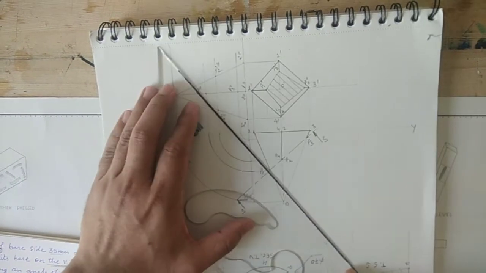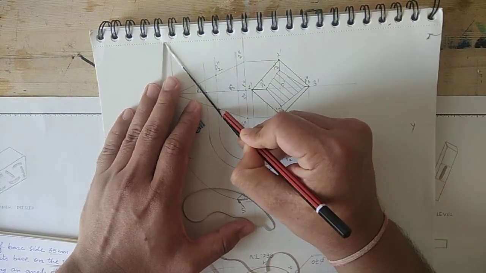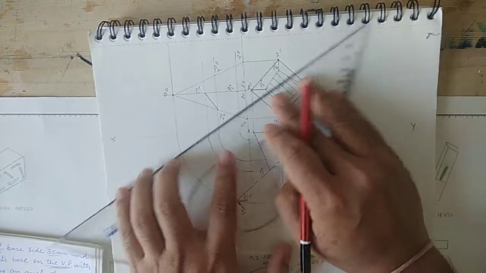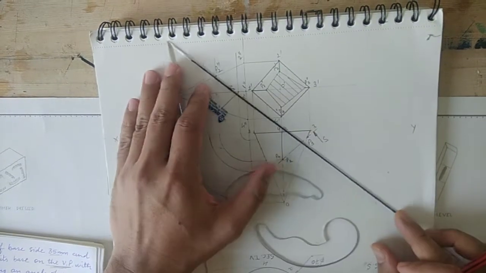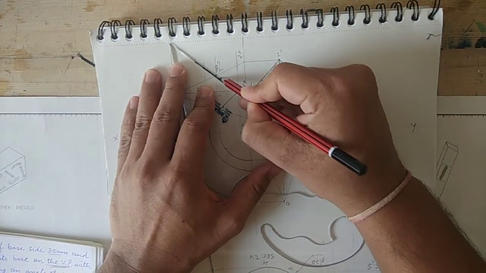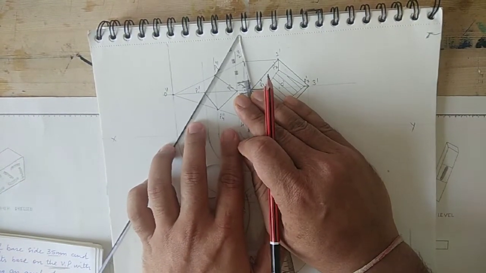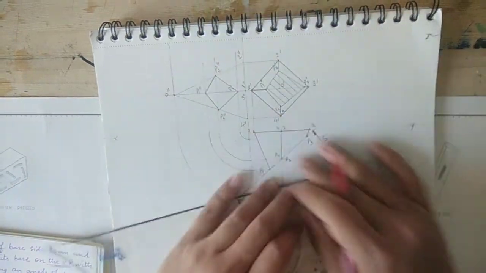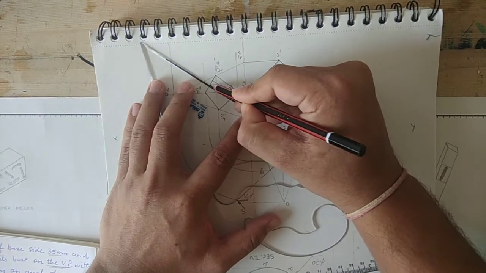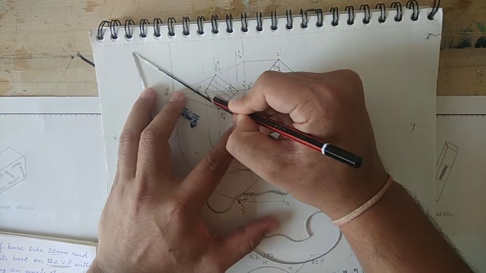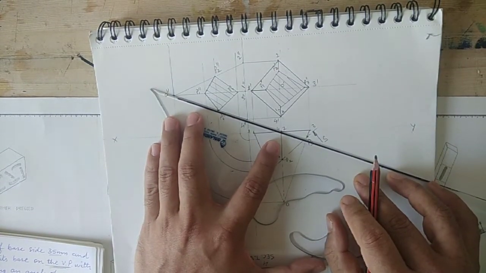Now class, join all points P1, P2, P3 and P4 in side view. So this is your sectional side view. Now dark the retaining part.